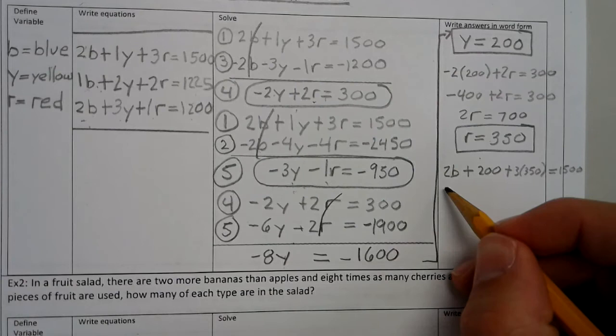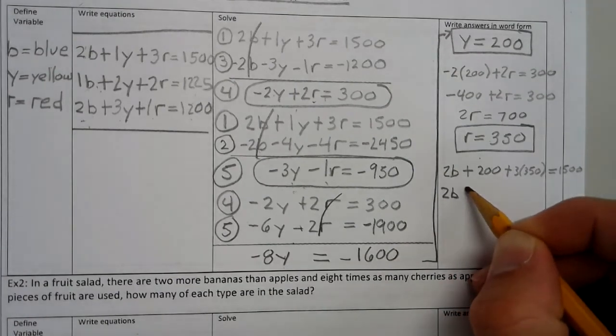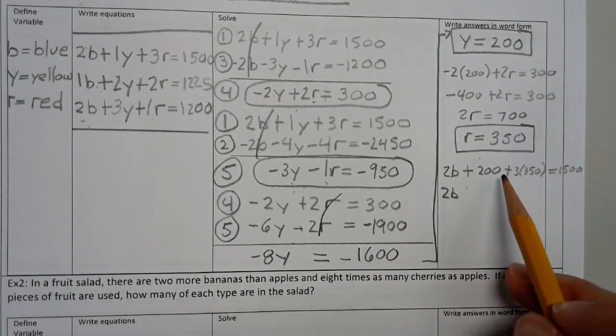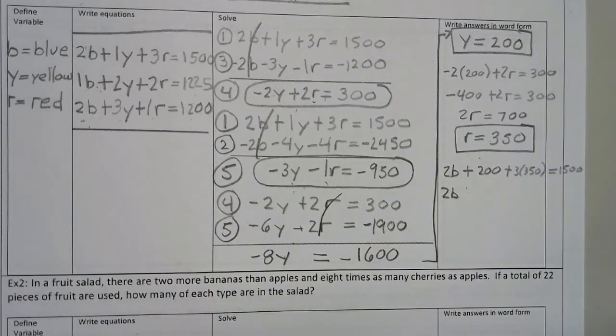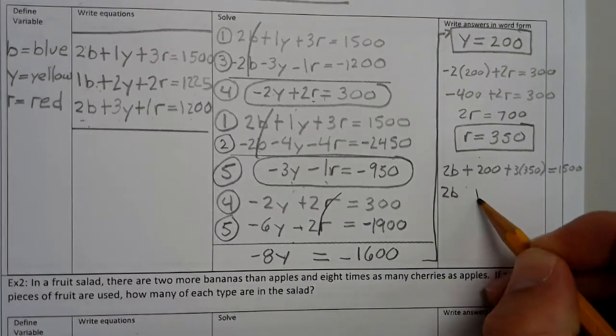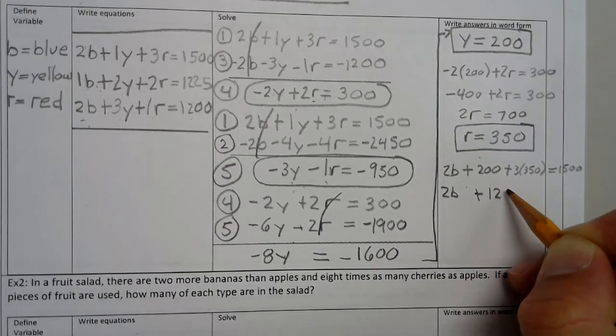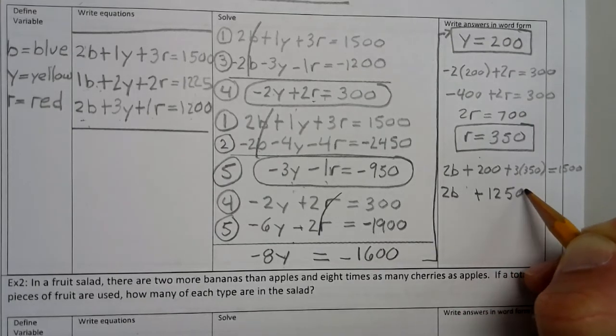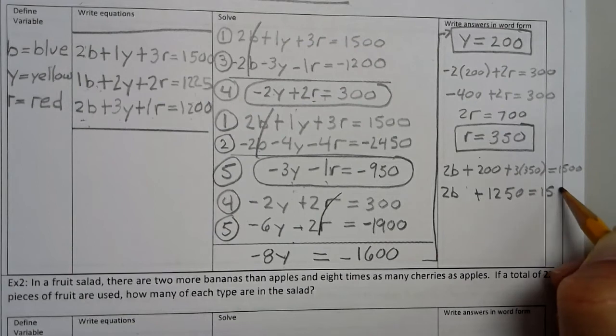Okay, so then we get 2b, and we can actually combine these at once. 200 plus 3 times 350, and you can just use a calculator for that, combines to be plus 1,250 equals 1,500.